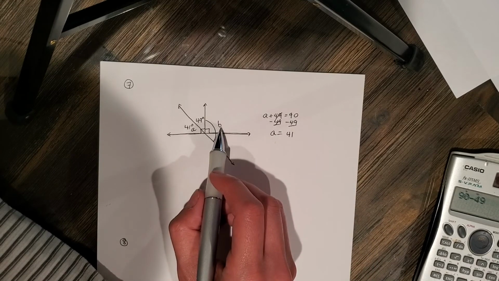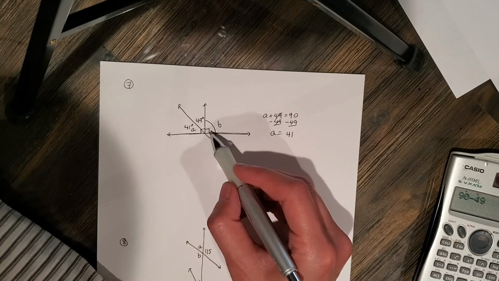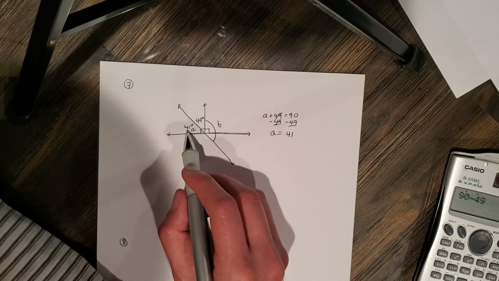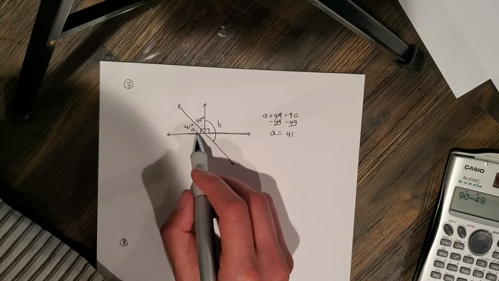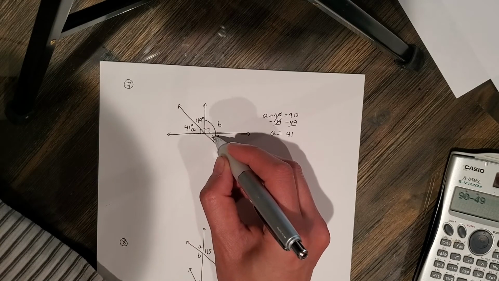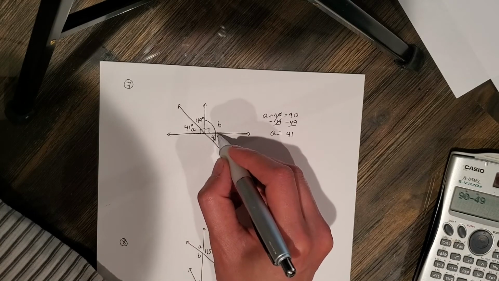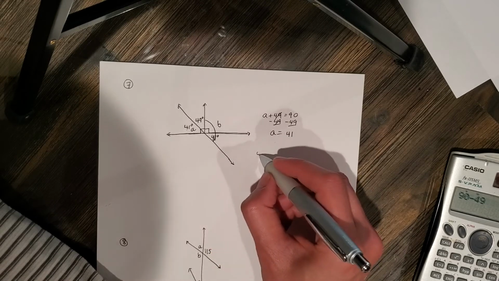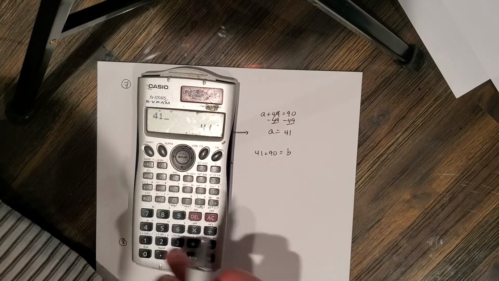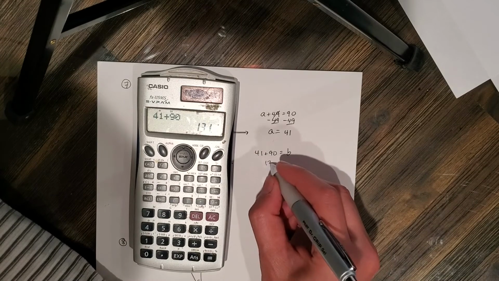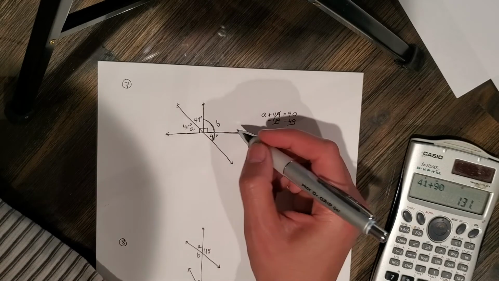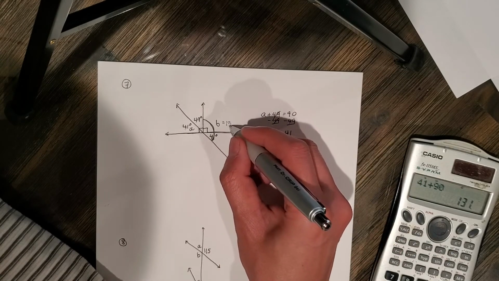But notice here, I'm supposed to find out what B is now. But remember, B is not just the 90, it's the 90 plus this angle here. Well, notice here, this A, which we found out is 41 degrees, is vertical angles with this little angle right here. So this is also going to be 41 degrees. Okay? And so there we go. This is going to be 41 degrees plus the 90. Let's go ahead and find out what B is. So 41 plus 90 is 131 degrees. So these two angles put together are 131 degrees altogether.